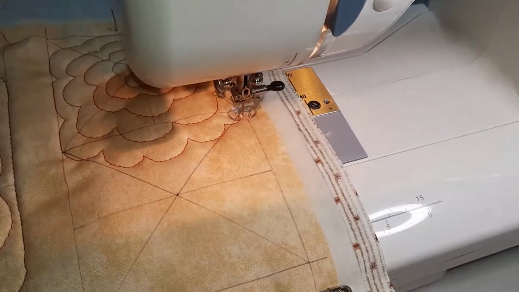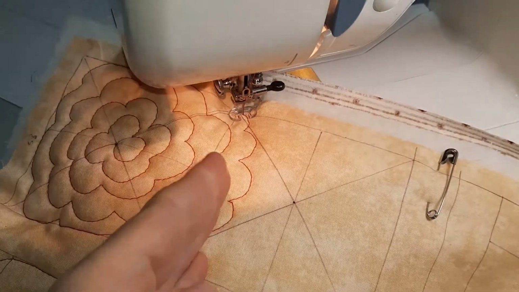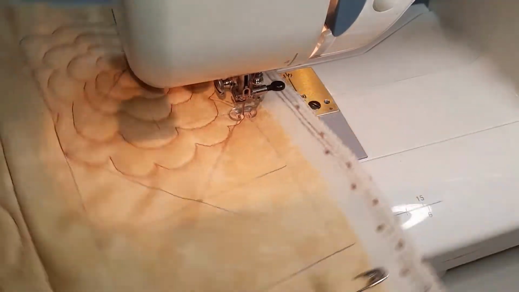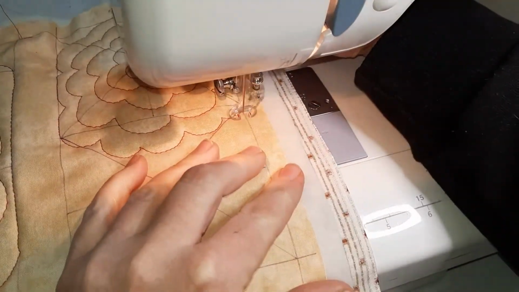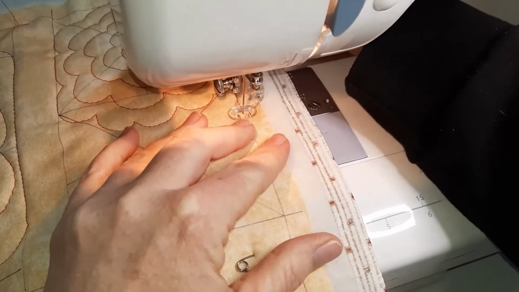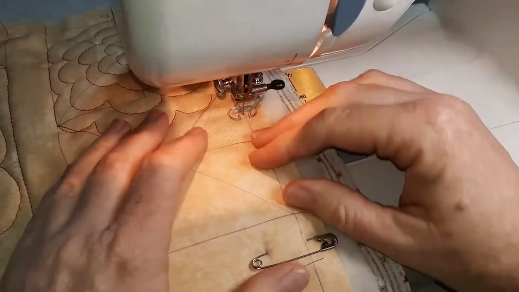So now we're at the point where we're starting to do the echo down the remainder of the block. So we're going to travel down the side here a little bit.